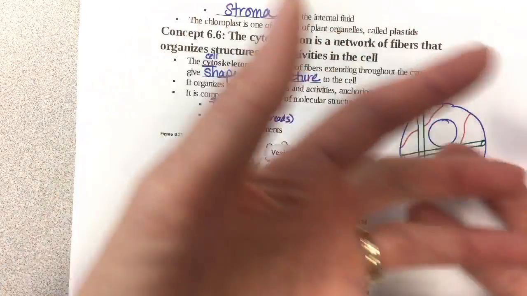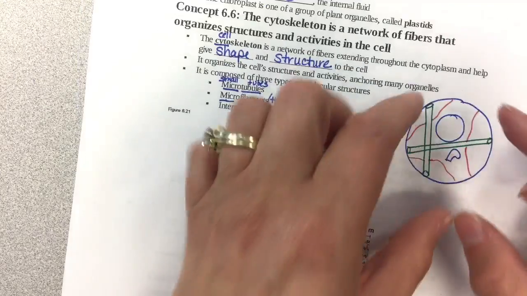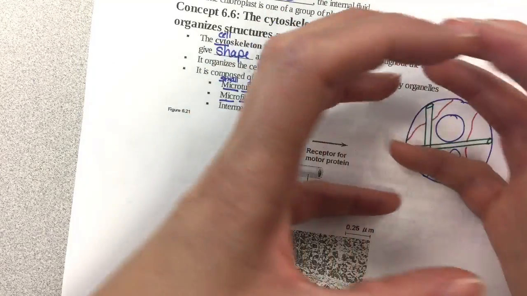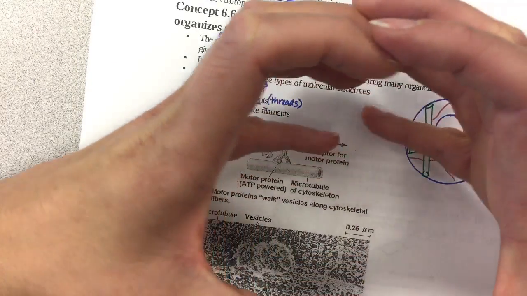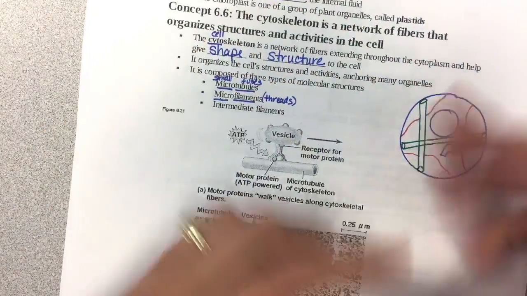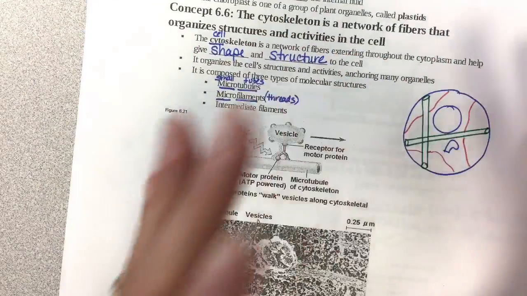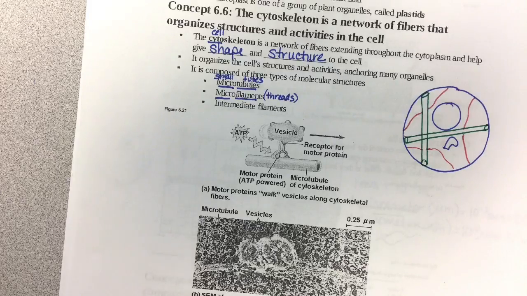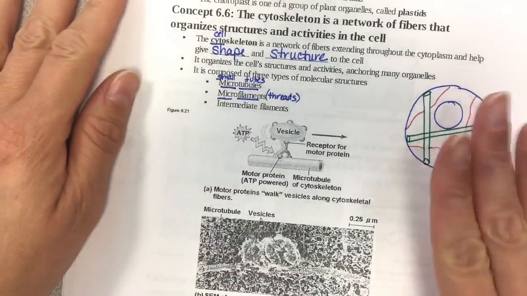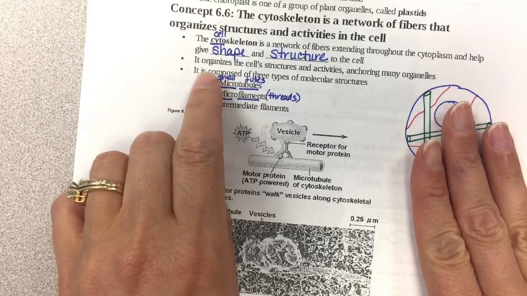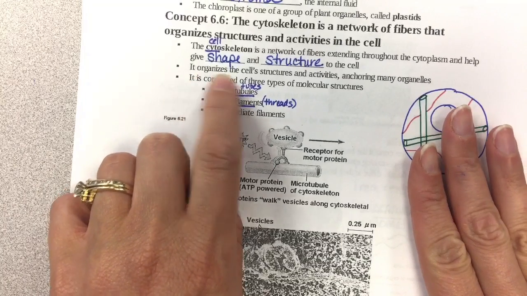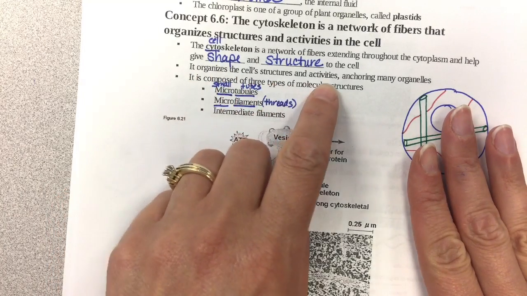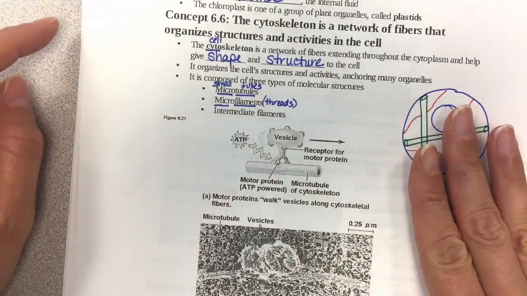So you can see it's kind of like a scaffolding system inside the cell, and so what it does is help keep that shape of the cell. You have to imagine that this is two-dimensional. The cell is like a globe, and so those things are going all throughout and putting pressure on the outside of the membrane, giving it shape and support and structure. All right, so that's the big thing. And then here, the second bullet says it organizes the cell structures and activities and anchors many organelles.